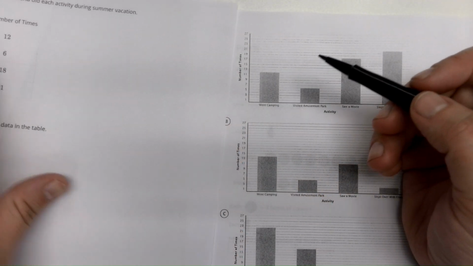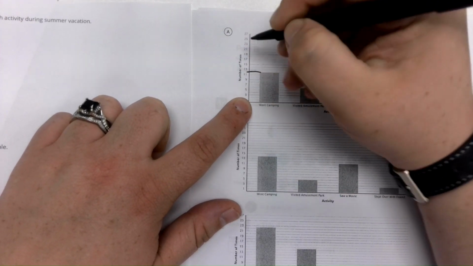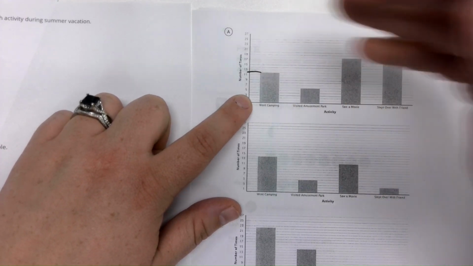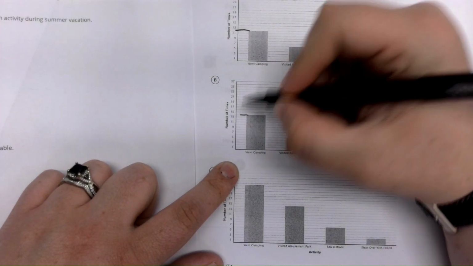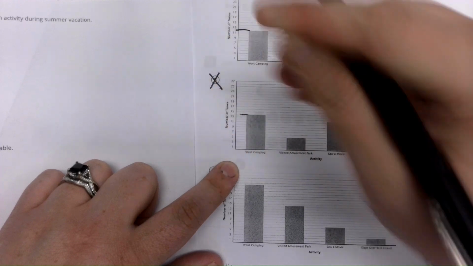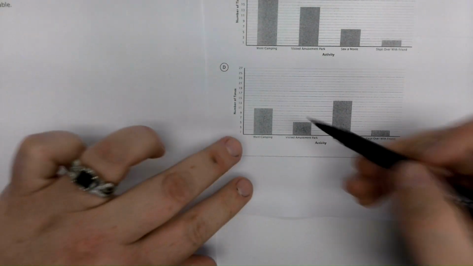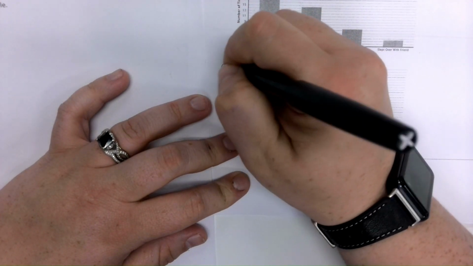I suggest starting with went camping and seeing if that's at 12. So this shows right here. It's halfway between 11 and 13, which means that it could be 12. Here it shows going above 13, so that's not going to be a correct answer. This is way above 12, not a correct answer. D shows right at 11, so that also is not the correct answer. So A is the only one that's showing that it could be correct, but let's verify.